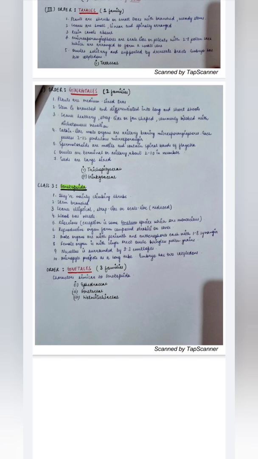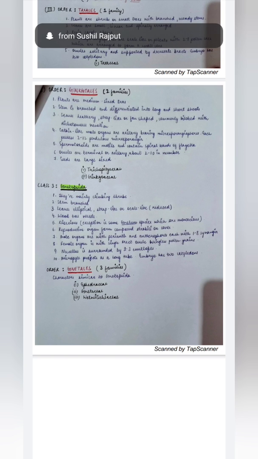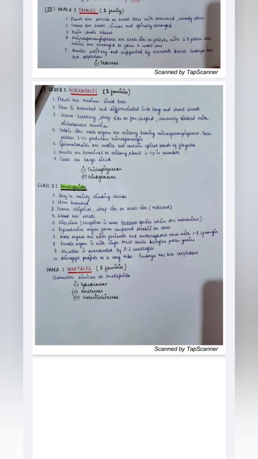So last class is Nitopsida, and its characters are they are mainly climbing shrubs. Stem is branched. Leaves are elliptical, strap-like or scale-like, that is they are reduced. Woods have vessels. They are dioecious, except in some Netum species they are also monoecious.